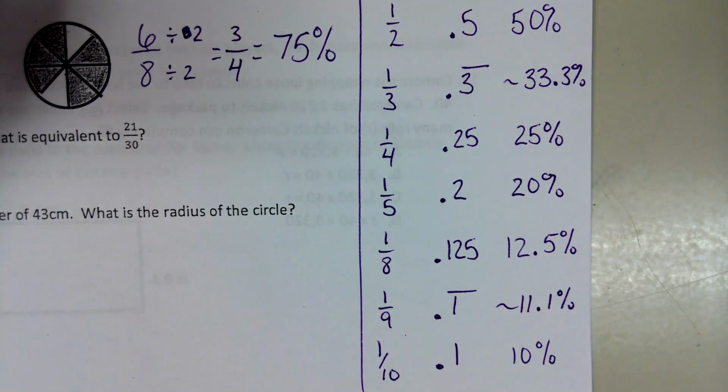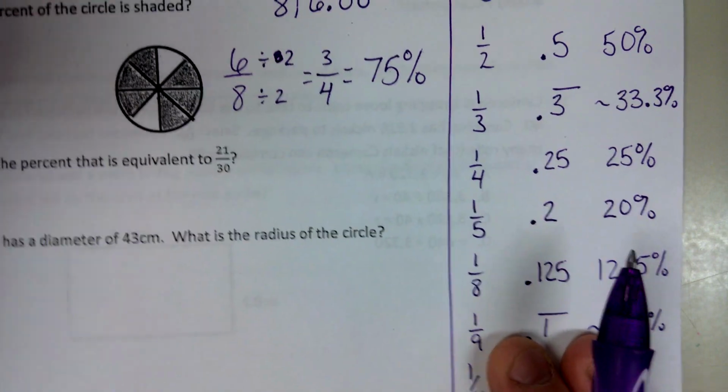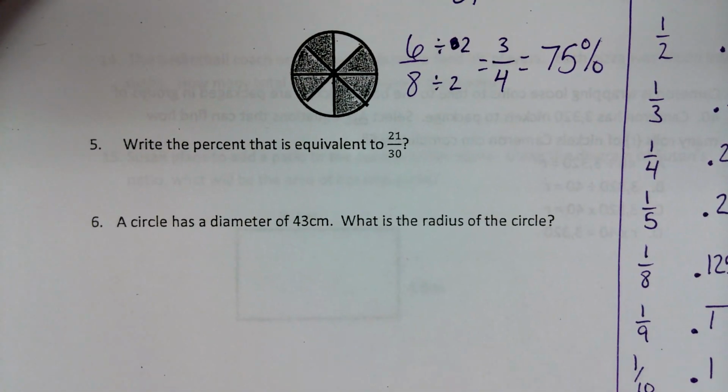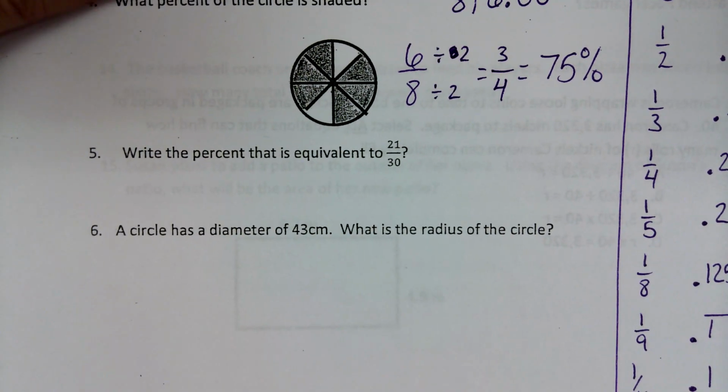So again, great time saver for a lot of fractions. Let's keep things moving. Now we're going to actually use that skill. Write the percent that is equivalent to 21/30ths.